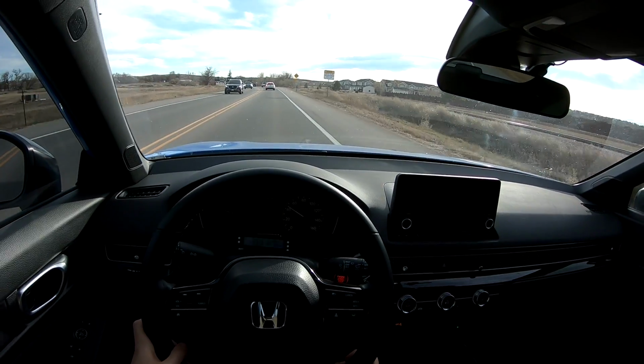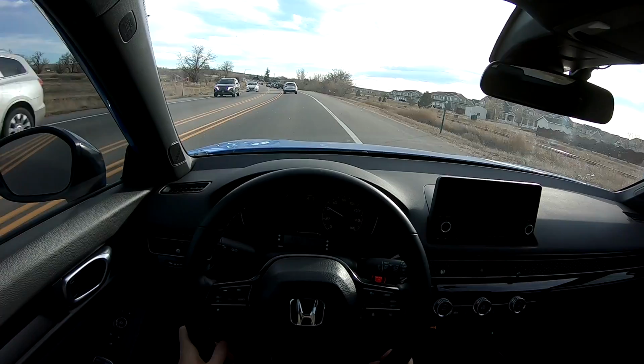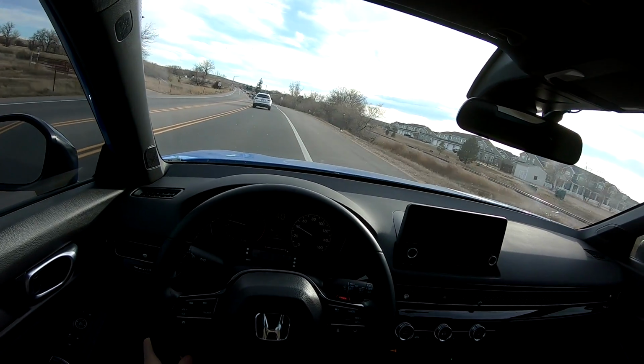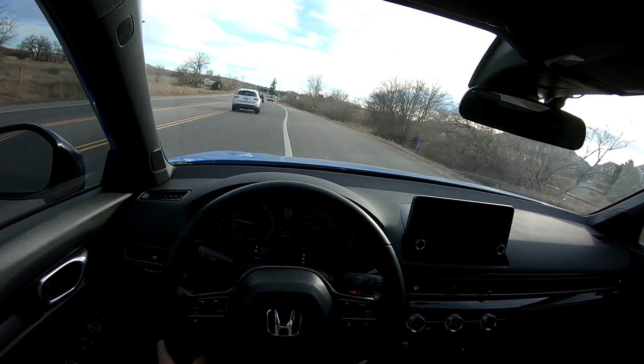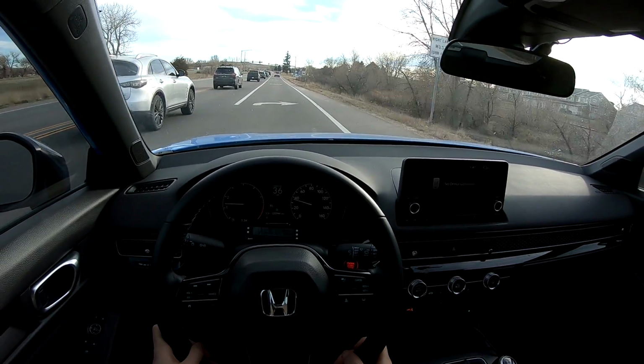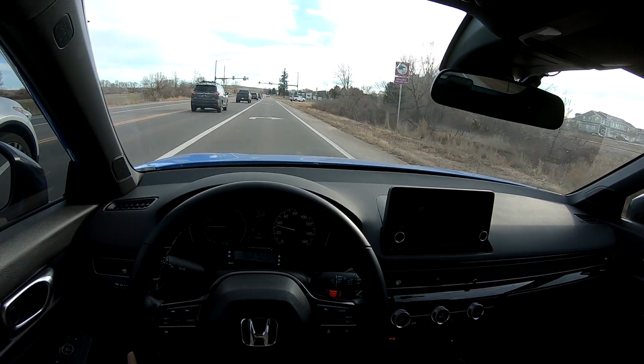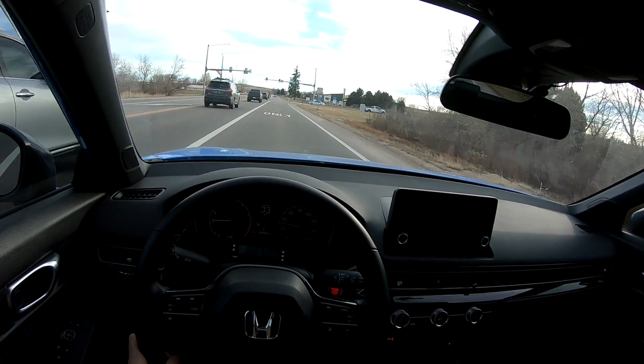So we don't want to keep accelerating forever and ever and ever. Eventually we want to slow down so that we can not have insane air drag to deal with. Hopefully that makes sense. So this is the way this experiment is going to go. I have the scan gauge here.